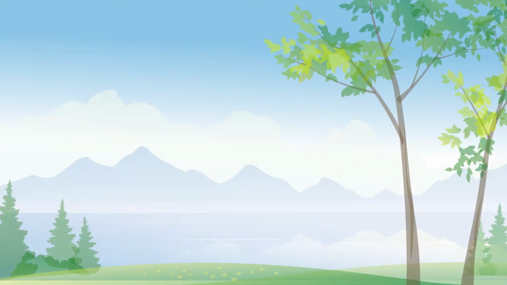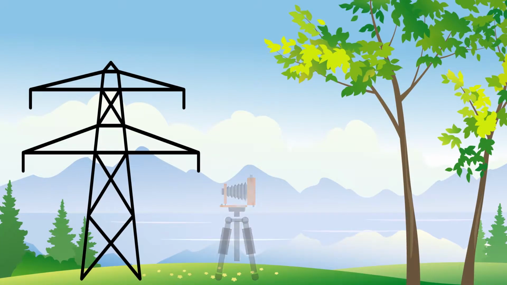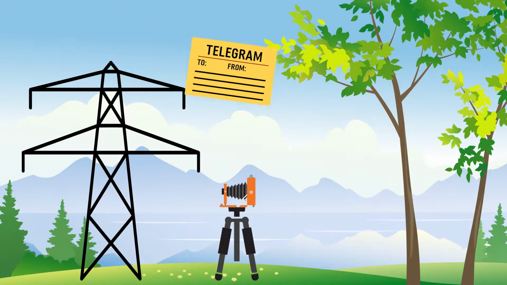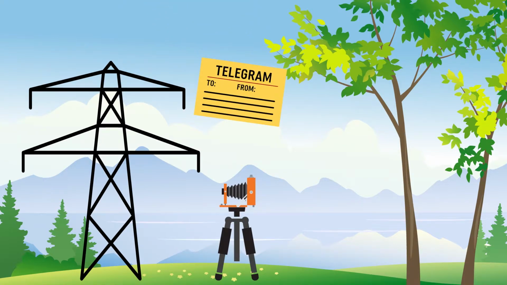Telegraphy is an electrical process that allows people to write a message and send it to another location called a telegraph. Photography is a chemical process that allows people to write a visual message and save it onto a physical object called a photograph. The connection between photography and the telegraph was made early in their use.